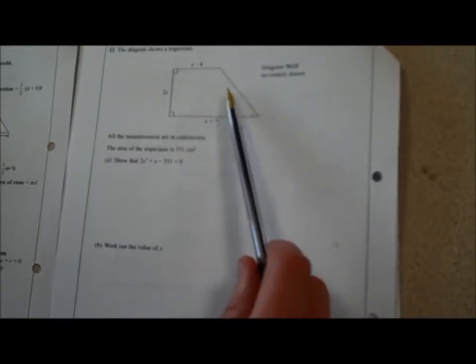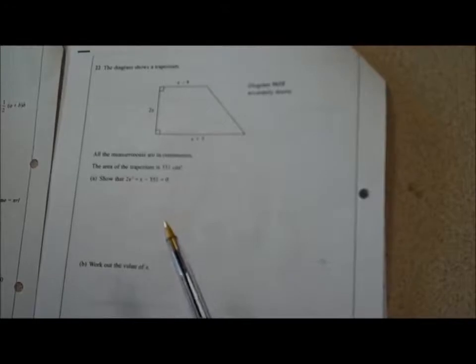Right, here we have an area of a shape question, but unfortunately for us, we've got algebra in the sides rather than numerical values. It tells us the area of the shape, that is 351 centimeters squared, and it's asking us to show that this sum is true. The good news for these questions is that if you are able to get an answer like that, you know you're correct. So that's really nice sometimes to have that immediate feedback in the exam.